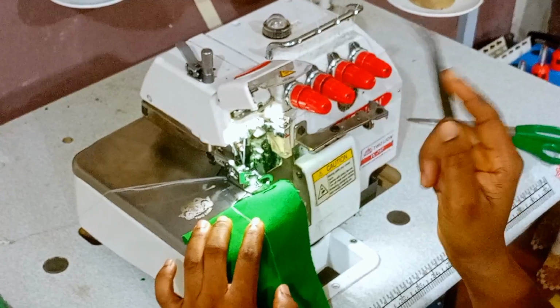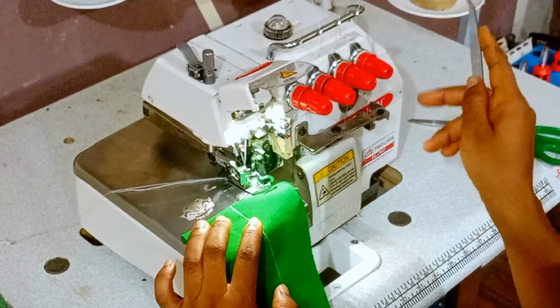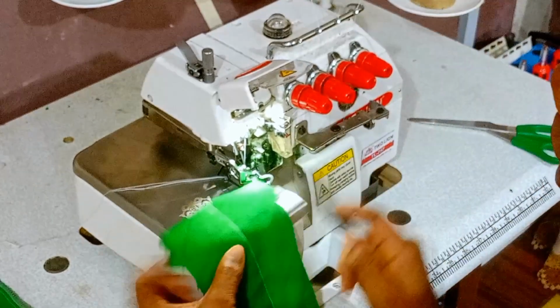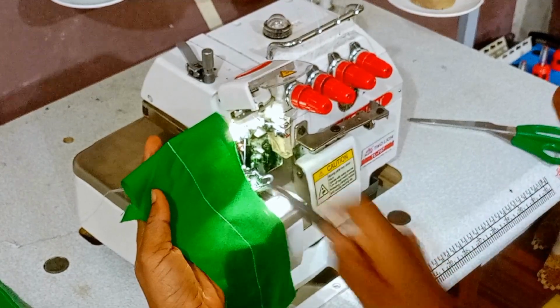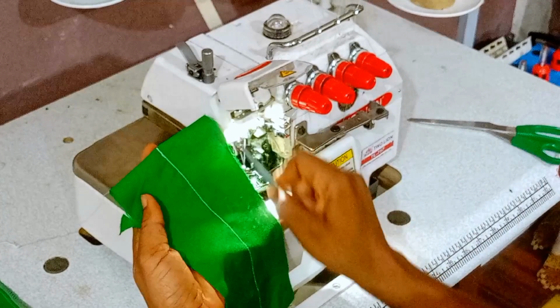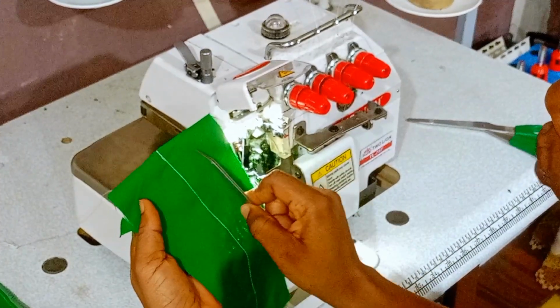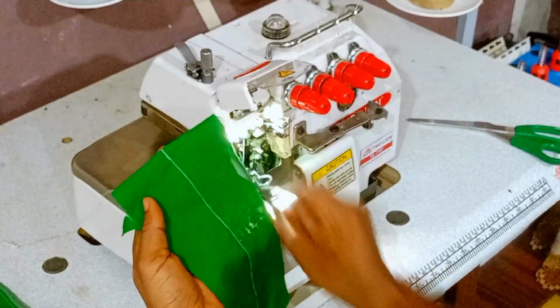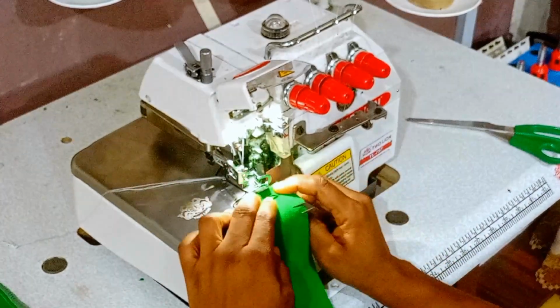Now that we have removed the fifth thread and the first needle, we have 3 threads left. That's the 2 looper threads and the second needle. And I've assumed that I've done my straight sewing. I want to finish it up with the 3 threads so that the edges will be neat. And now let me assume I just want to have like 1 inch or 1.5 inches allowance. So I'll just make it here.